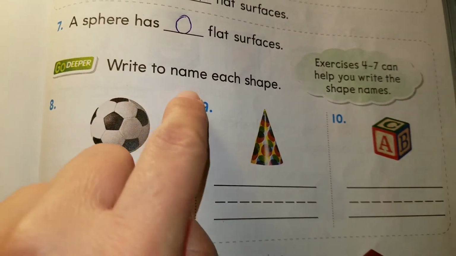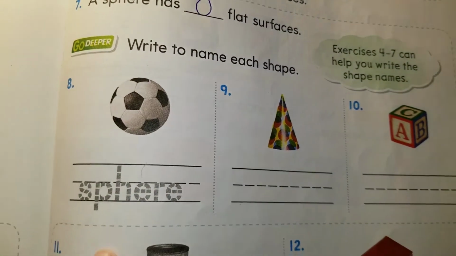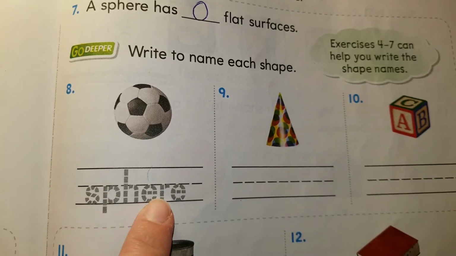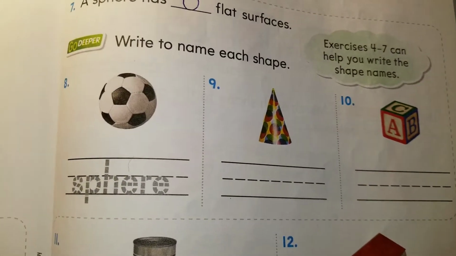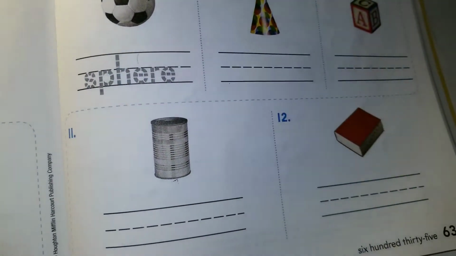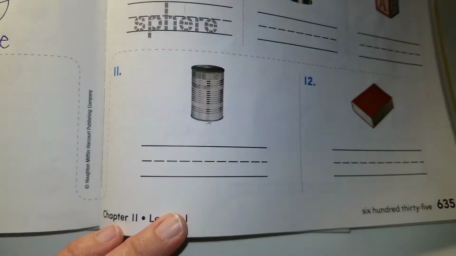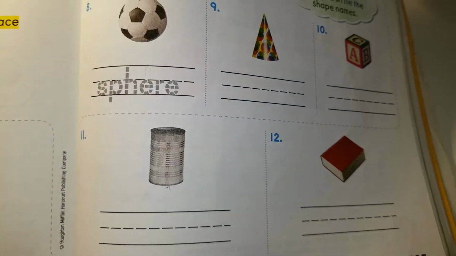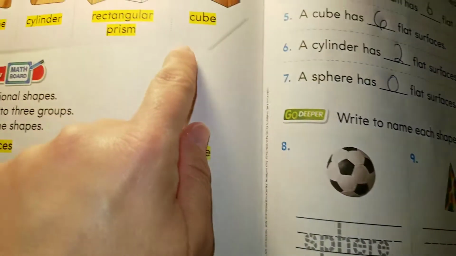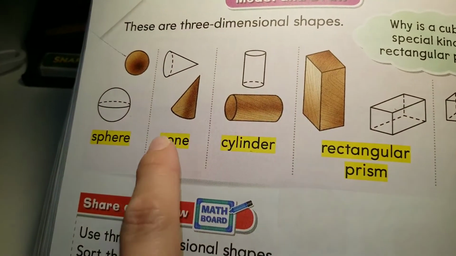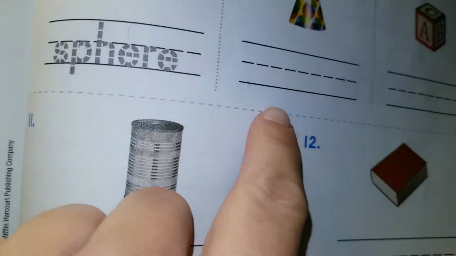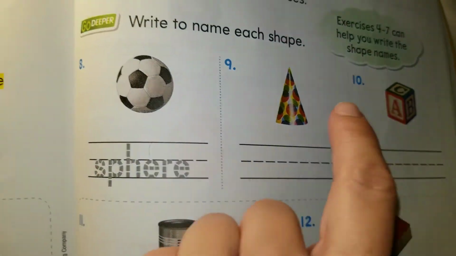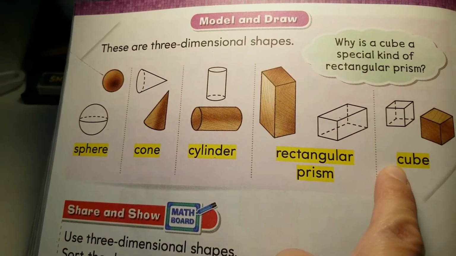It says, write to name each shape. A sphere. So you go ahead and you trace the word sphere. And now I want you to look, because over here, boys and girls, on the page before, you have the name of all these shapes. So I want you to come over here and you're going to copy. You're going to look for the name of the shapes, all right? This is a cone. Which shape is a cone over here? Voila, you found it. So you bring the word cone over here. This is a cube. Where is the word cube? Cube is right here. You copy the word.